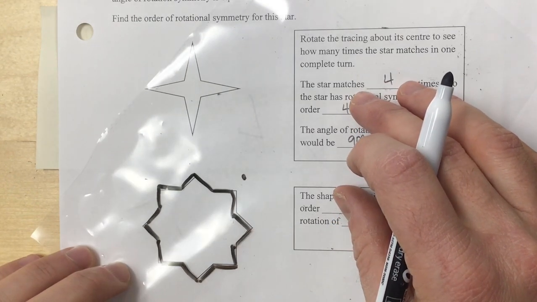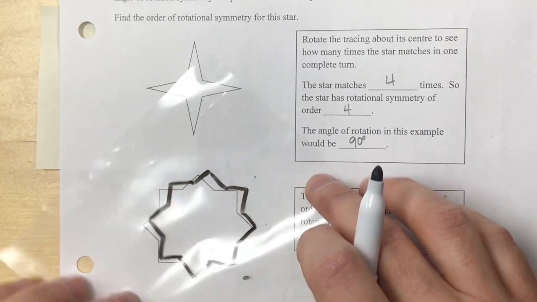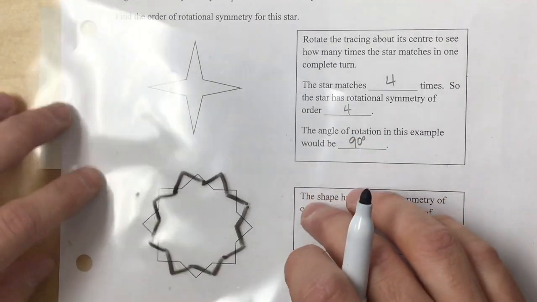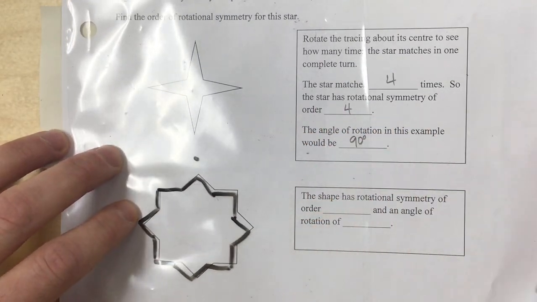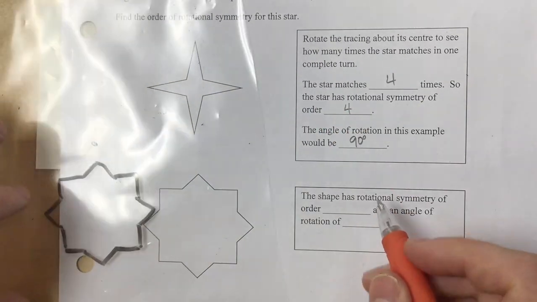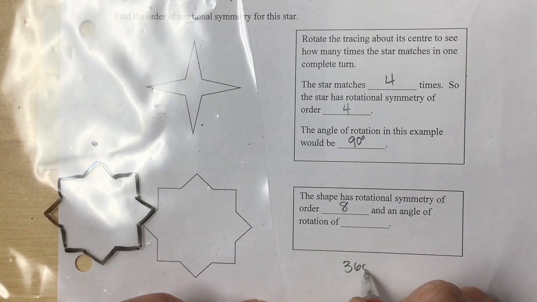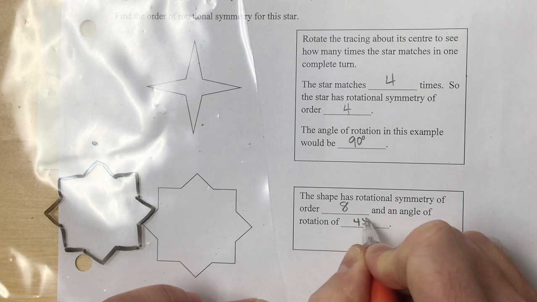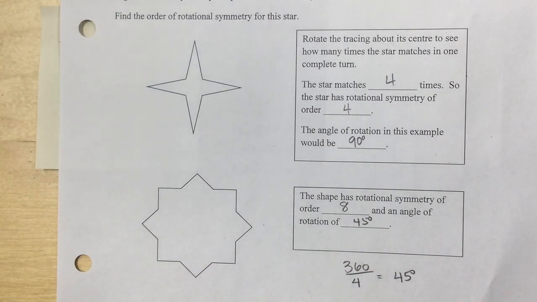Yep, 1, 2, 3, 4, 5, 6, 7, and 8. Okay, so this one has rotational symmetry of order 8. For the angle of rotation, you go 360 divided by 8, and you're going to get 45 degrees. So every 45 degrees that it rotates, it ends up being in the same spot.